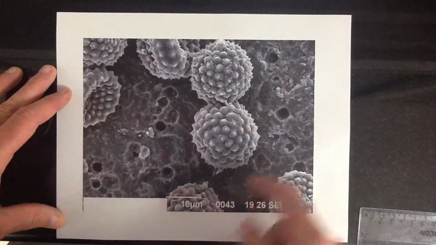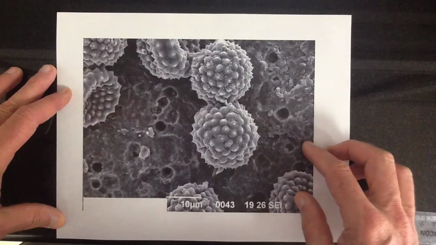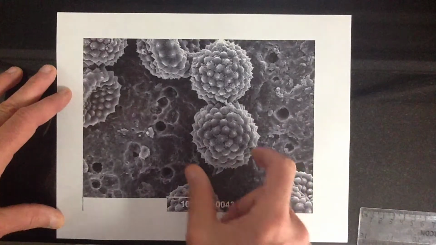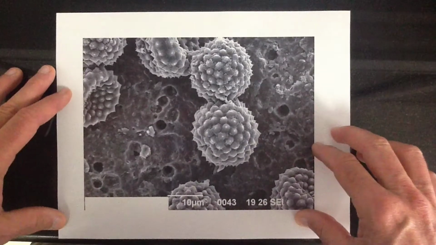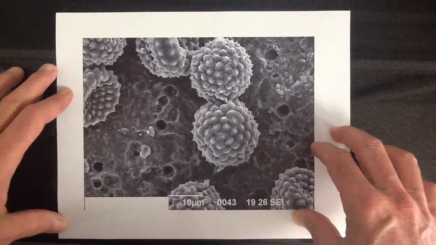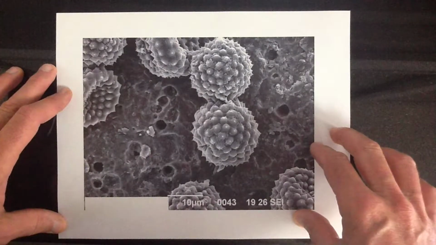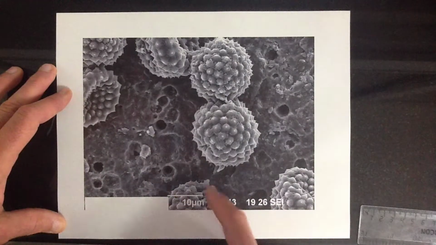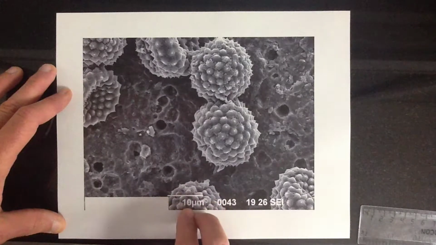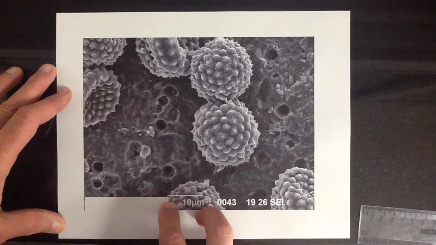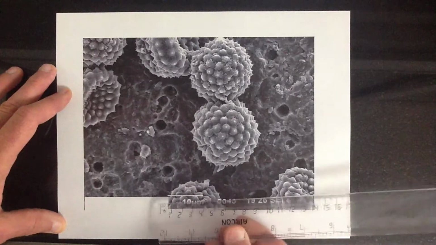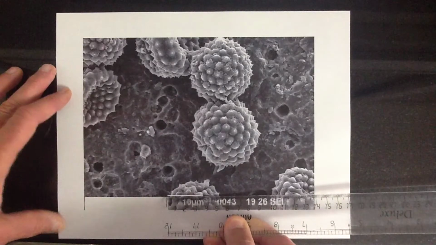Now realize that everything in the image is magnified equally. So if someone were to ask you what's the magnification of the pollen grain, it really wouldn't matter what structure you chose here to measure in order to determine the magnification of the pollen grain or any other structure in the image. For example, right here is a scale line. This line is given as 10 micrometers, and we're going to measure this scale line in order to determine the magnification of the entire image or the magnification of any structure in the image.